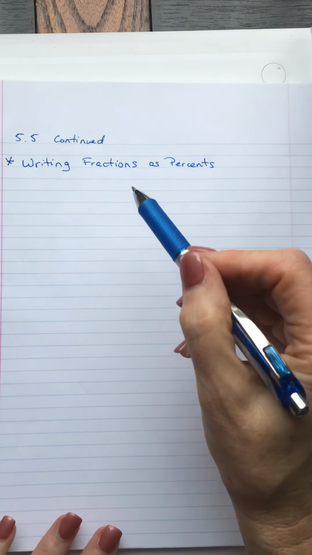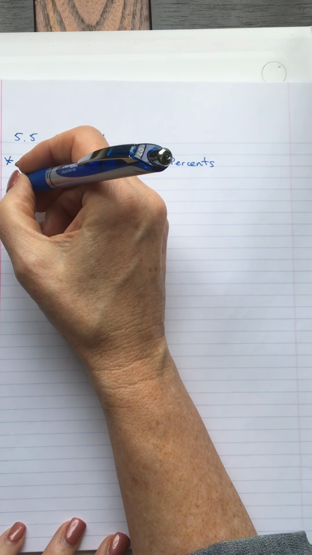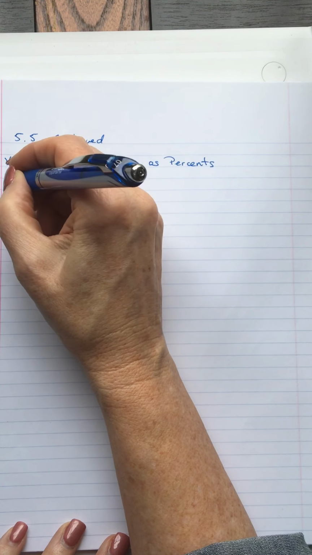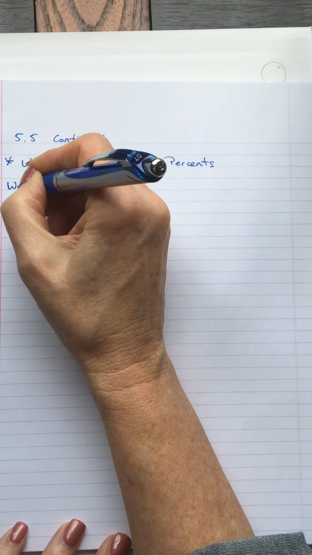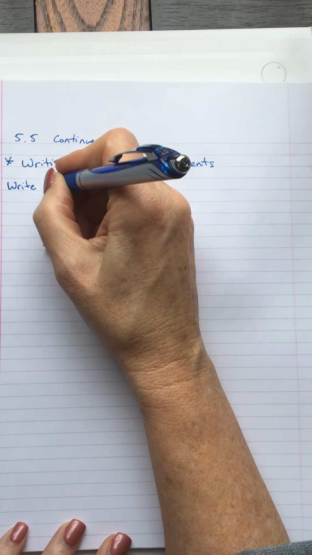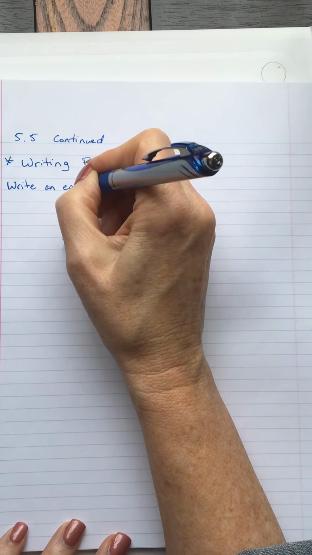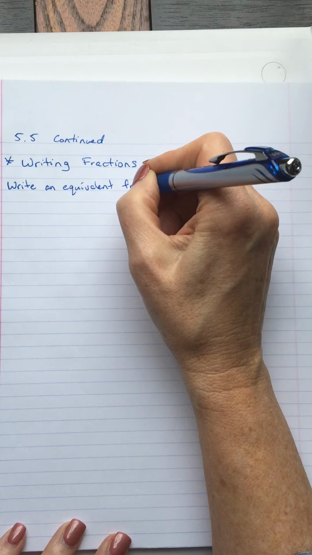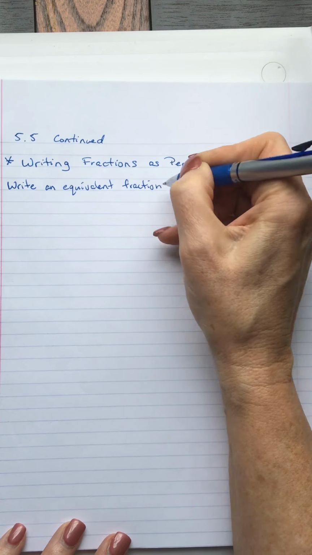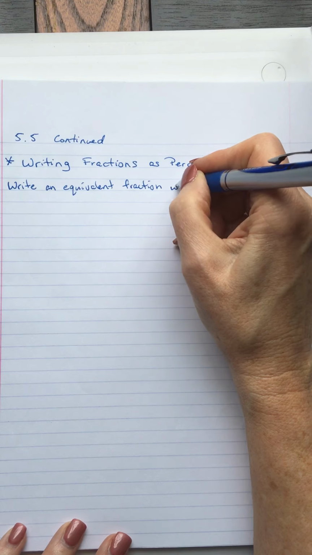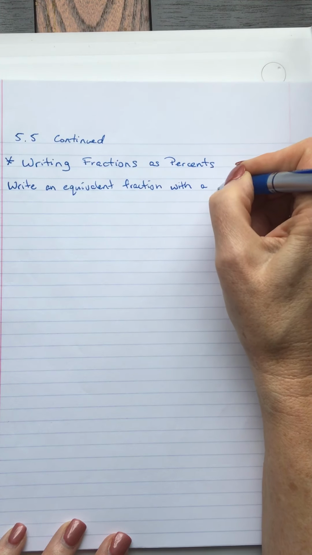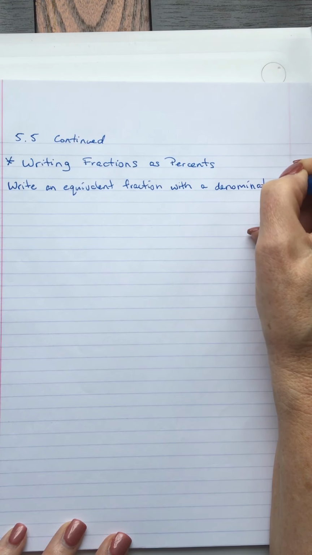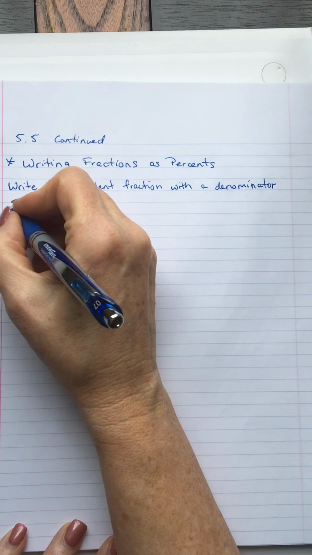The way you do that is if you're given a fraction with a denominator that goes easily into 100, you're just going to write an equivalent fraction with a denominator of 100.